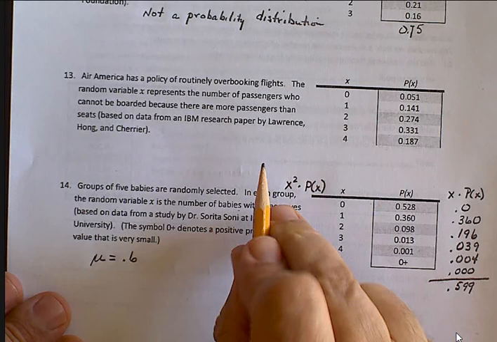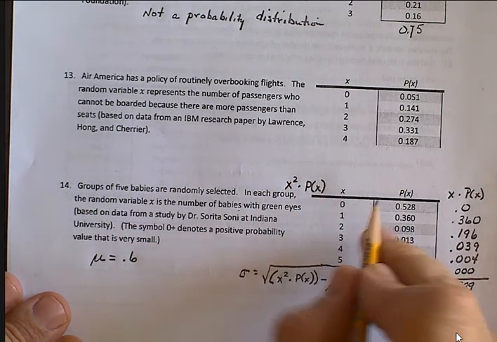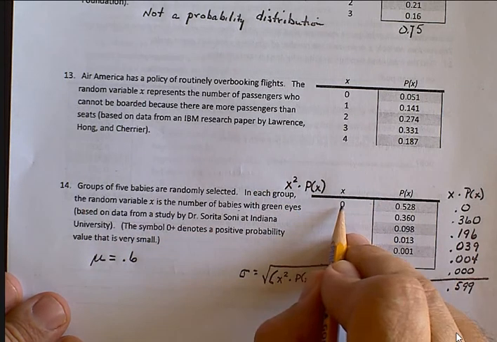Well, square 0, you still get 0, and 0 times anything, I get a 0 there.